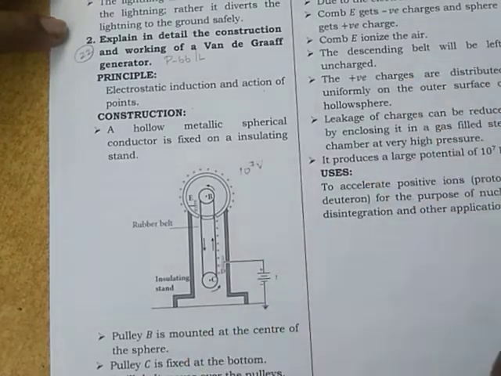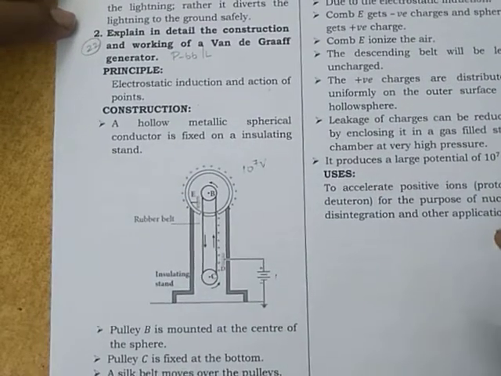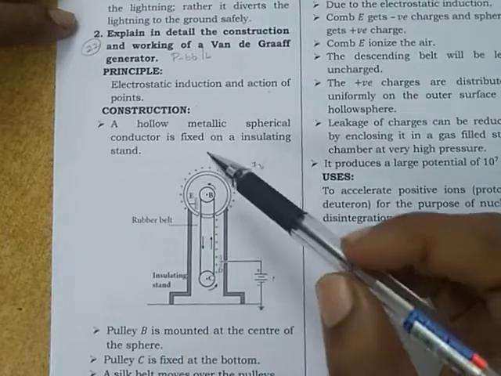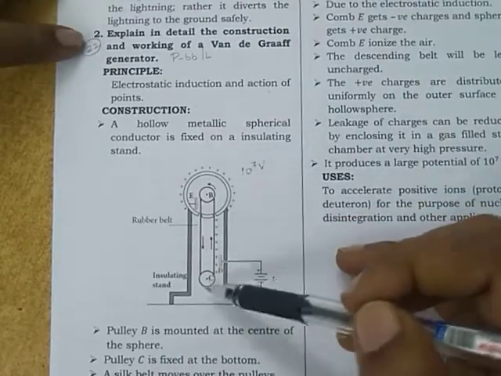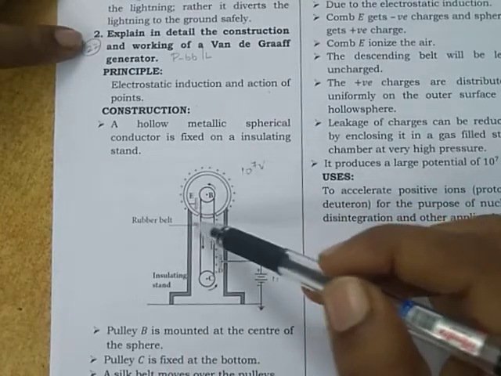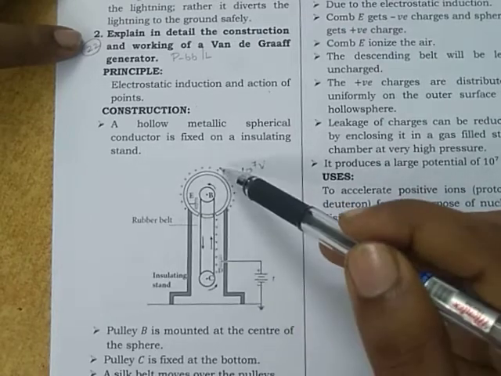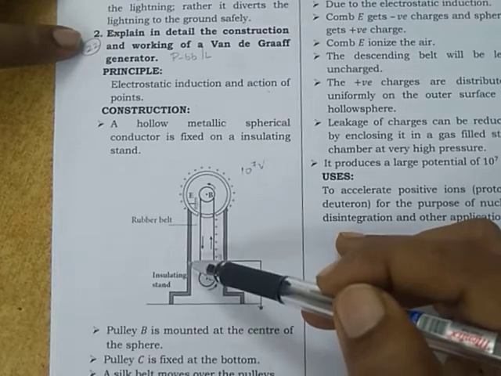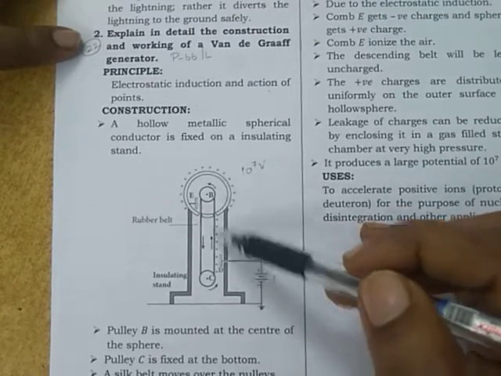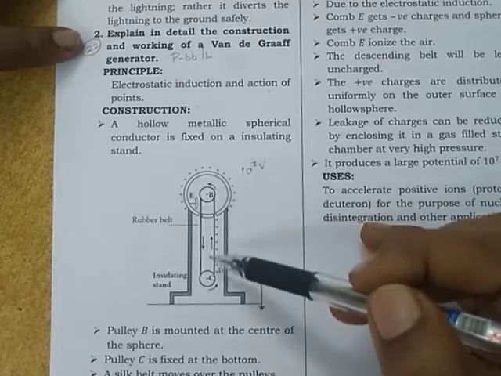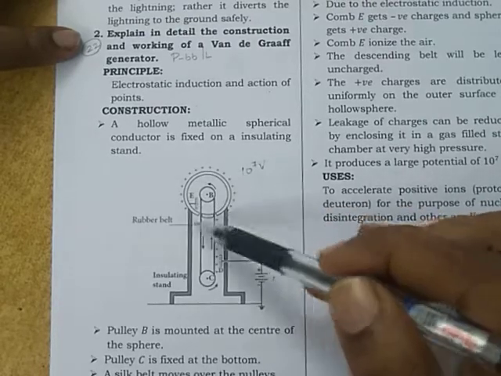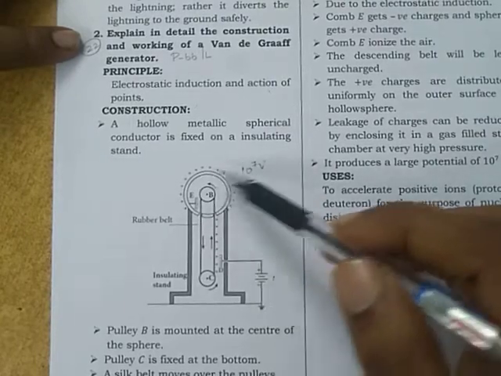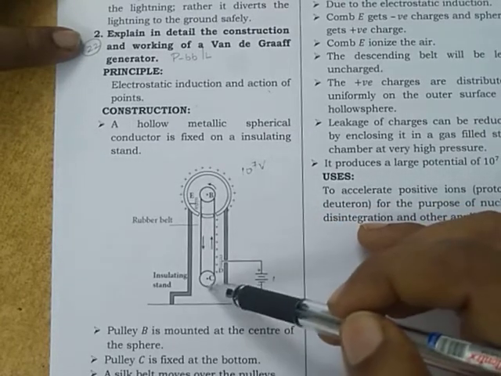To answer this question we have to know the principle, which is electrostatic induction and action of point. Then we need to know how to draw a diagram. The diagram consists of a hollow metallic spherical conductor fixed on an insulating stand. Then it consists of two pulleys named B and C. B is at the center of the spherical conductor, and C is at the bottom of the sphere.